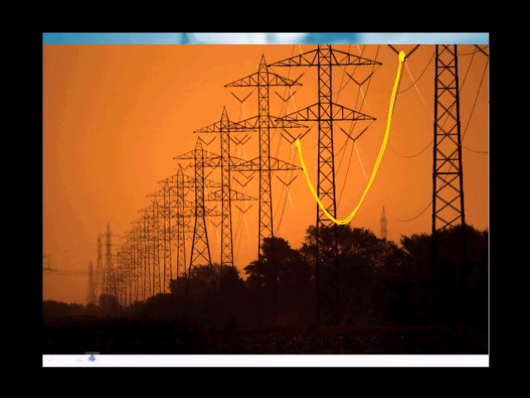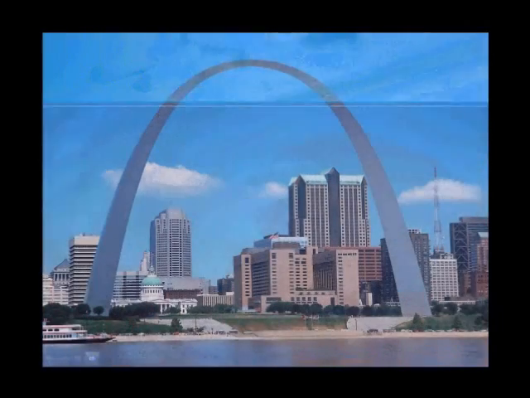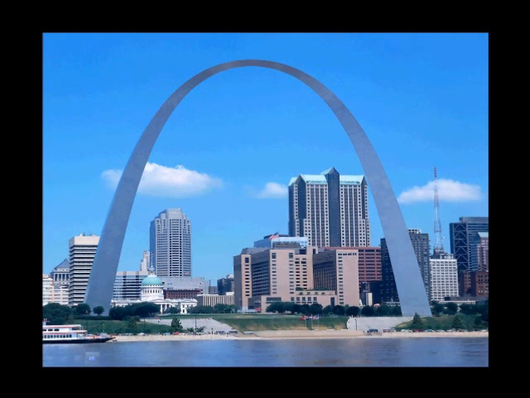Another one that I didn't even realize until about a couple years ago, someone mentioned that the St. Louis arch is actually not a parabola. It is hyperbolic cosine. So kind of cool.